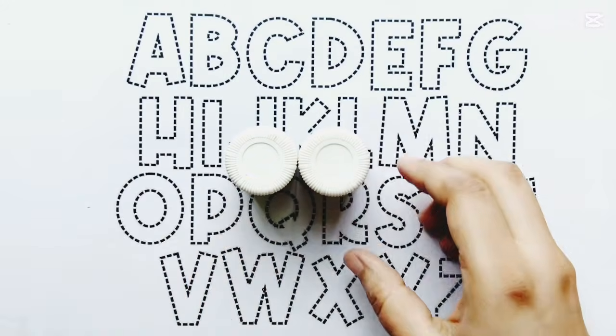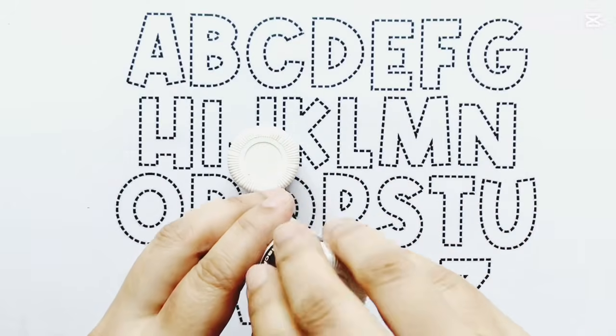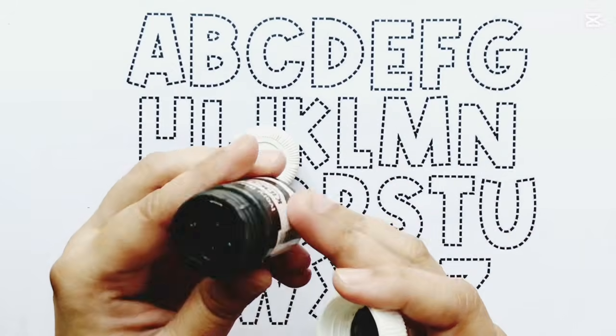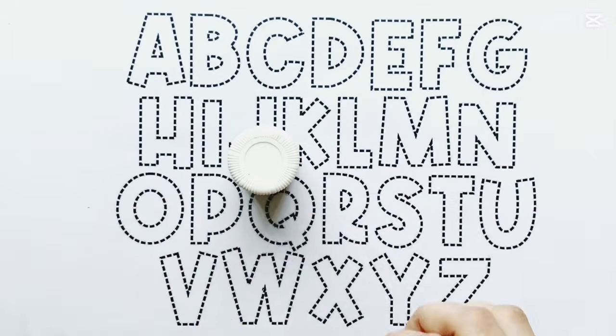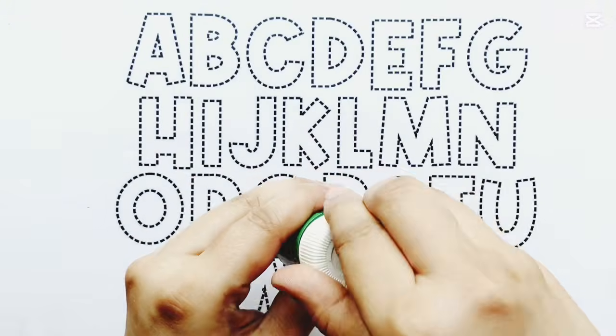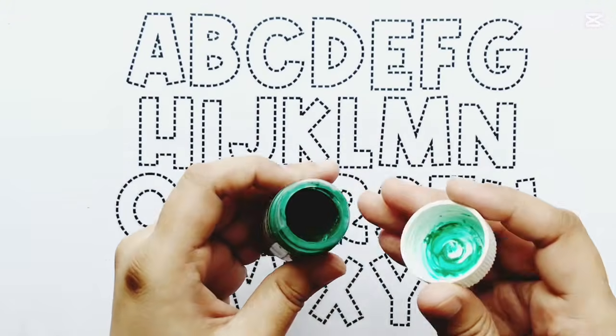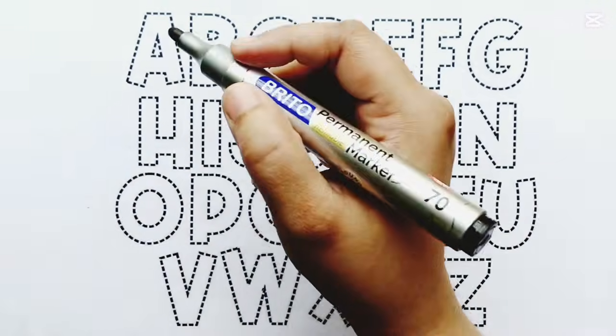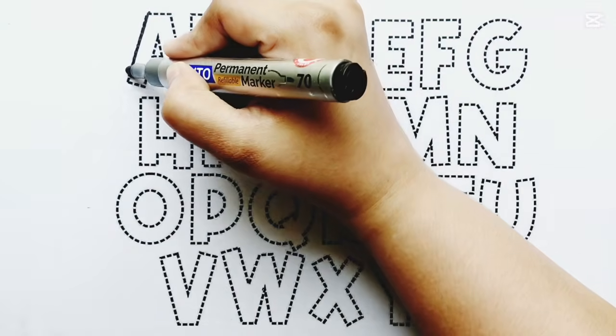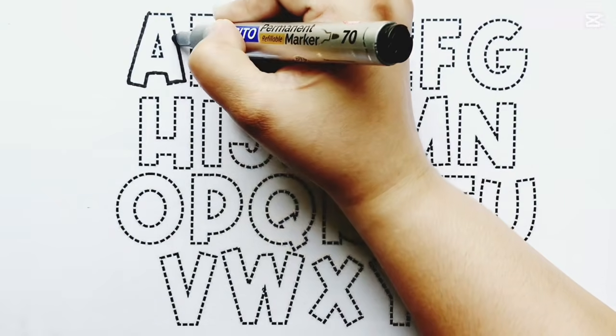Yellow color. Black color. Green color. I draw capital letter A.